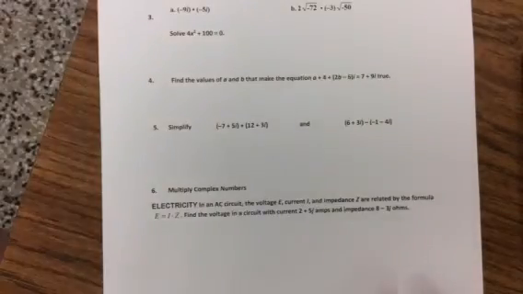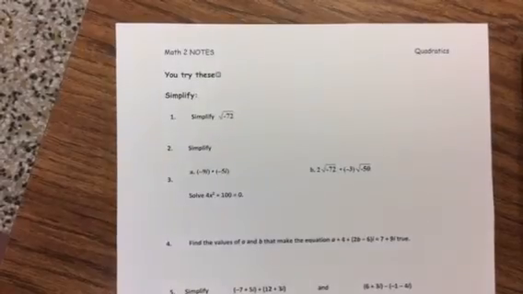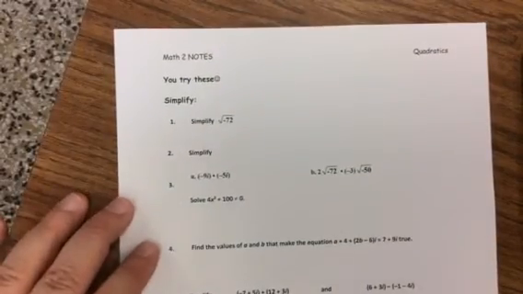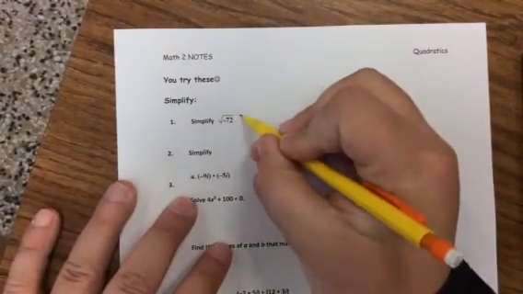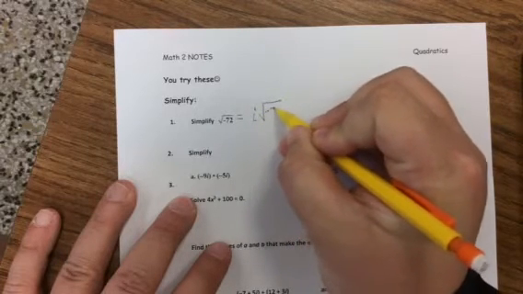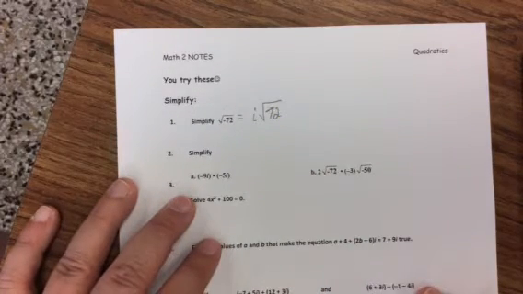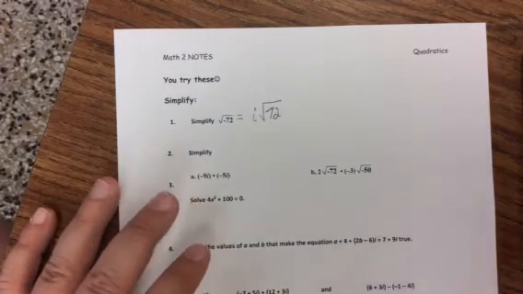So here are some of the examples it says for you to try. Well, we're going to work through these a little bit, make your life a little bit simpler before you actually try the problems I want you to try. So simplifying, again, the first thing I have to do is take the i out. Once I take the i out, it's no longer negative. So I have i square root 72.